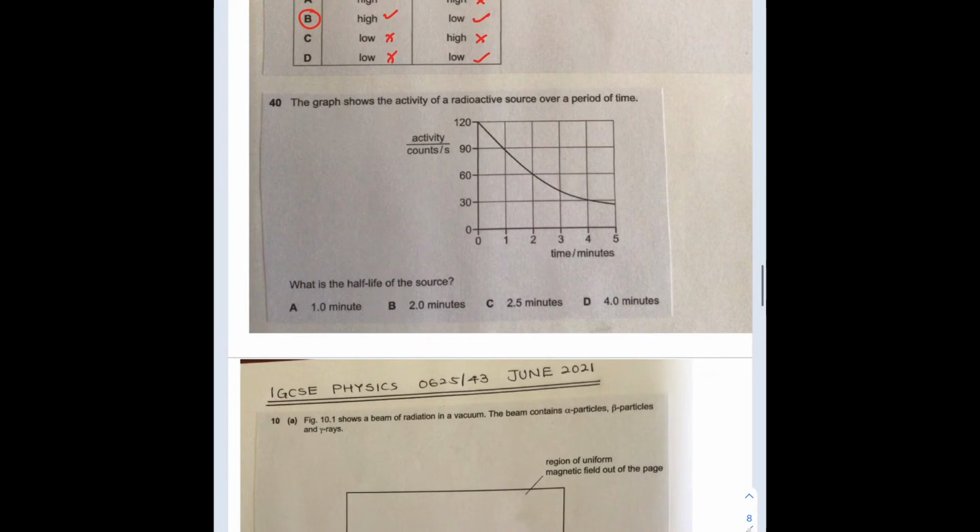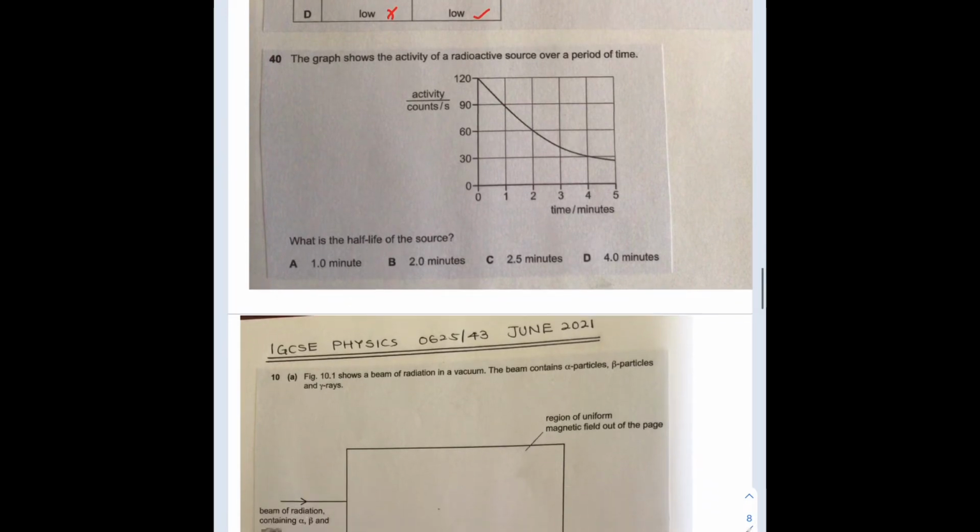Number 40. The graph shows activity of a radioactive source over a period of time. What is the half-life of the source? All right, half-life. We have 120, so half of 120 is 60. From 60 we draw a line and go down. That's 2 minutes. That's my answer.